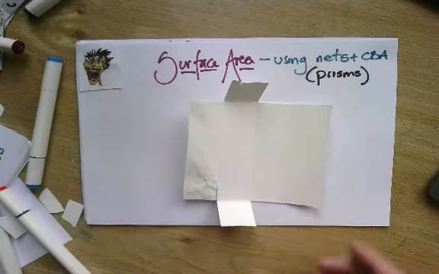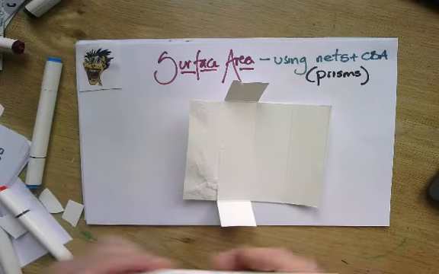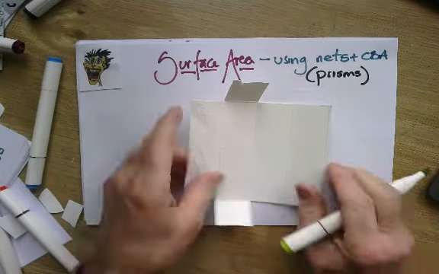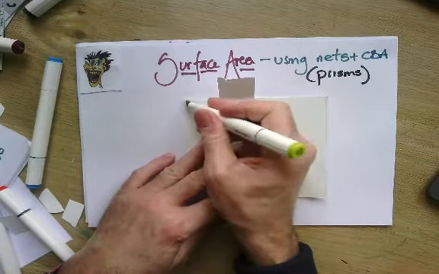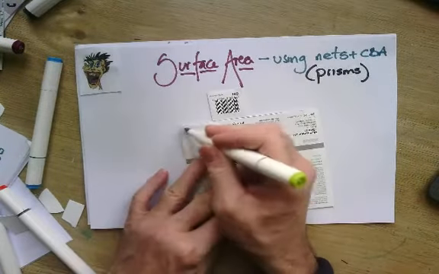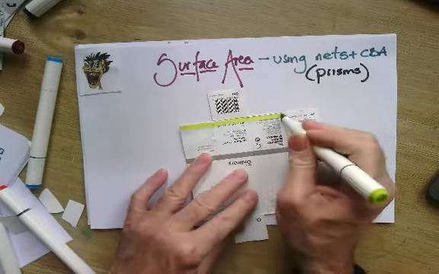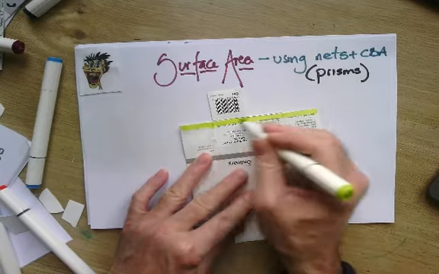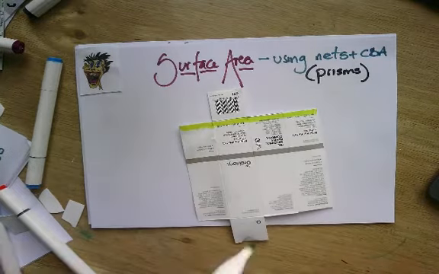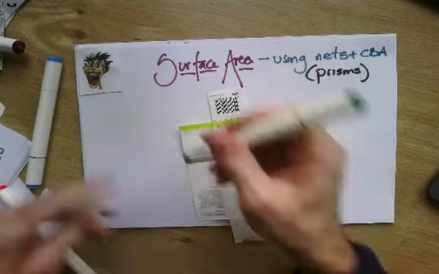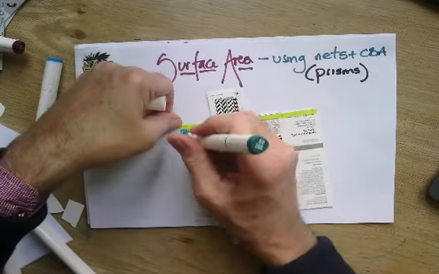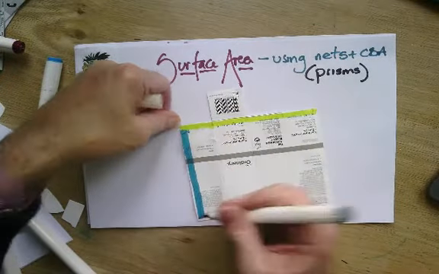So what I'm going to do, and you can do this at home of course, is take my prism, which I've undone to get the net shape, and highlight, on this side, that length there, because it's important. And I'm also going to highlight this length down here, because that's important.